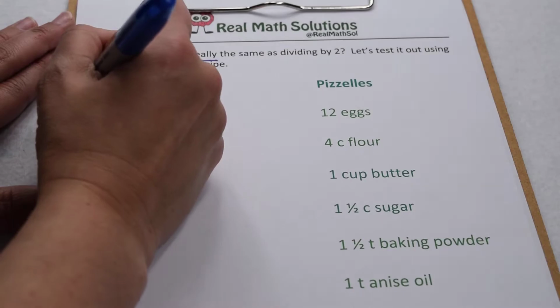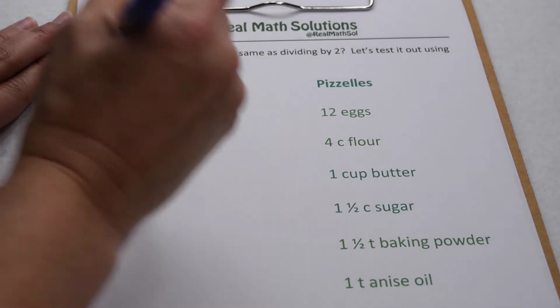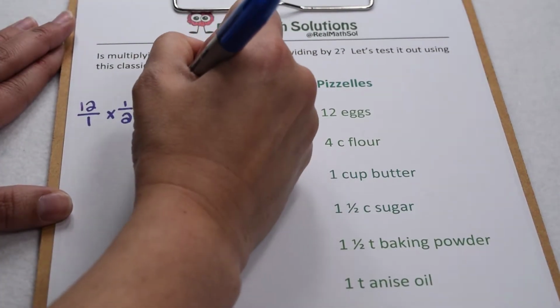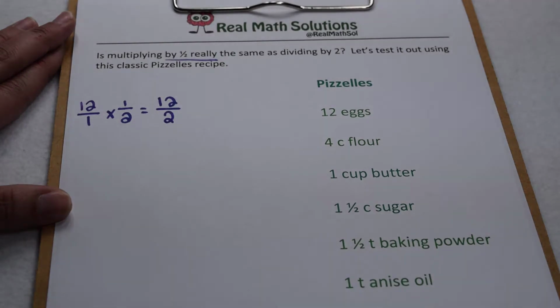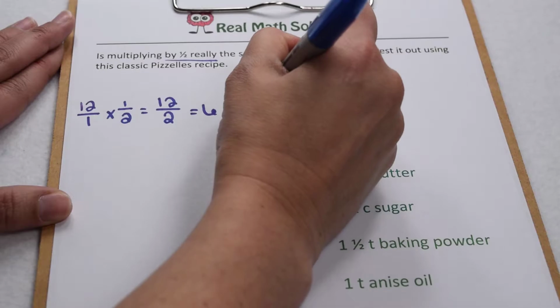First, we need 12 eggs. Well, to multiply 12 by 1/2, I need to make 12 into a fraction, so it becomes 12 over 1. Now we can multiply our numerators together, multiply our denominators together, have 12 over 2, and then we can simplify that to 6, so we're going to need 6 eggs.